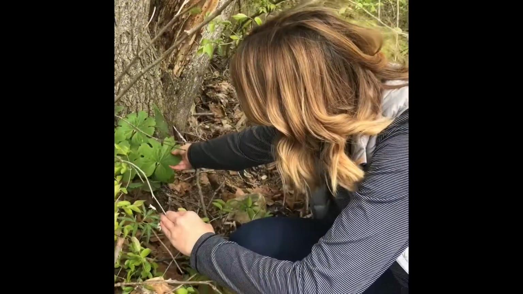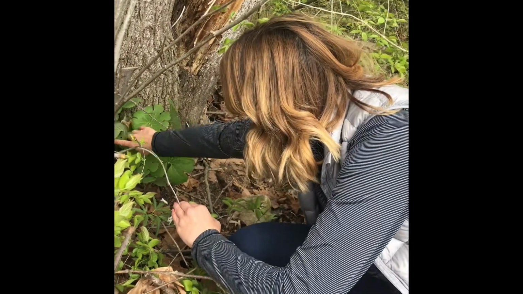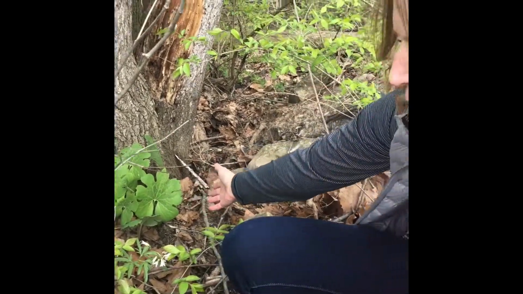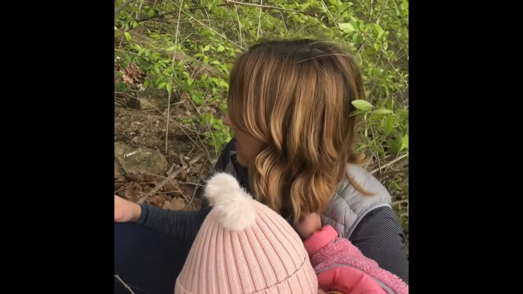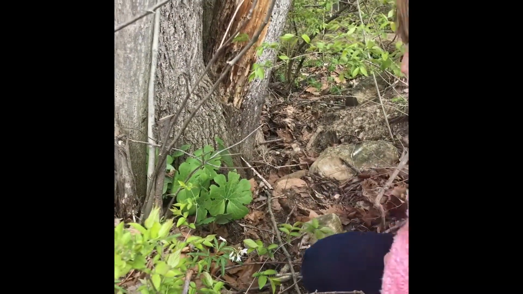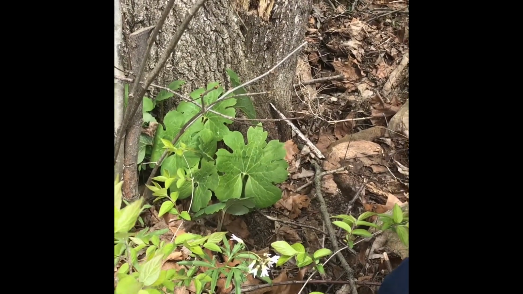And here we have bloodroot. This one hasn't bloomed quite yet. You can see that there's buds there. And this was an important plant for Native Americans. They used it for many medicinal purposes. And the reason it's called bloodroot is when you cut the rhizome, a red blood-like liquid will ooze out.